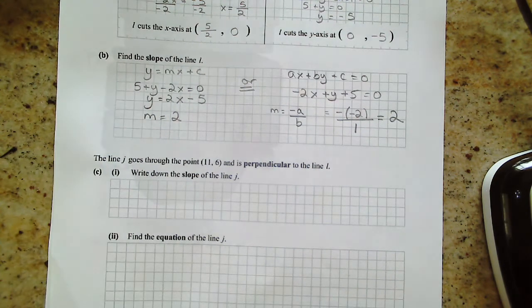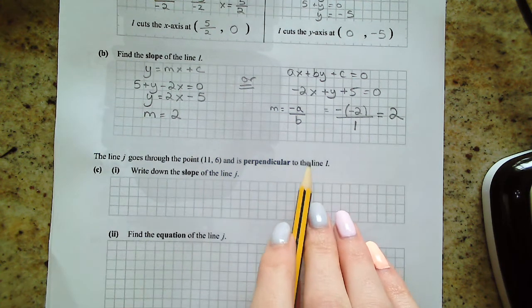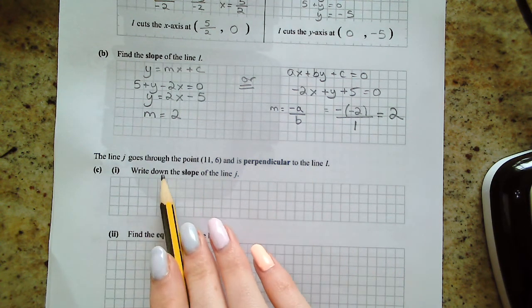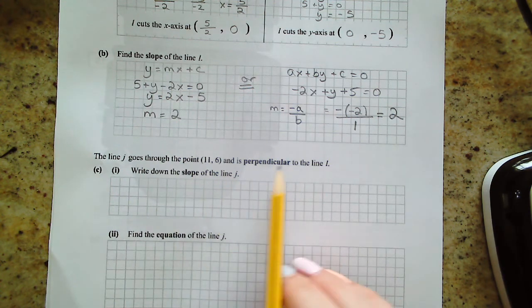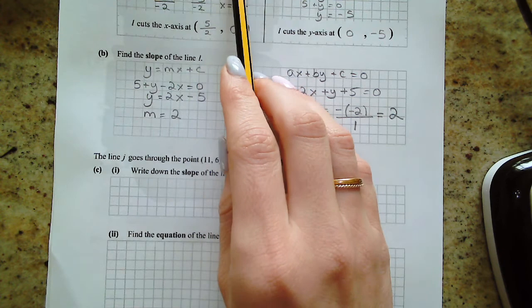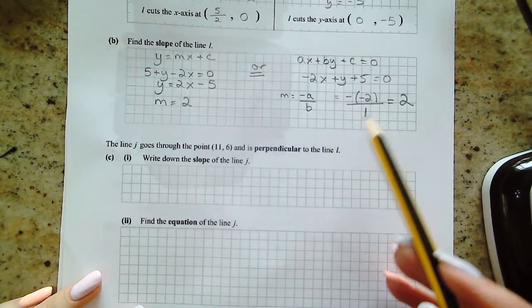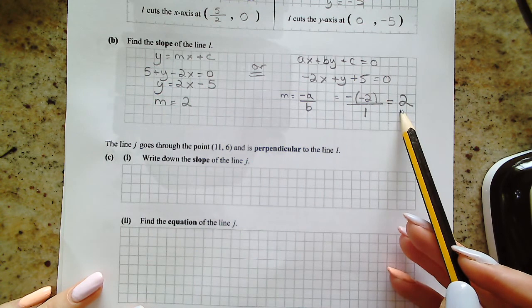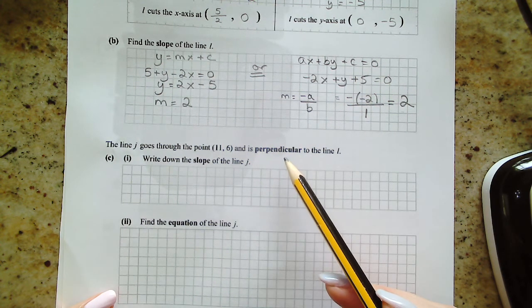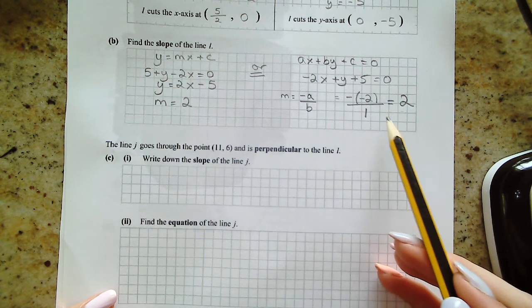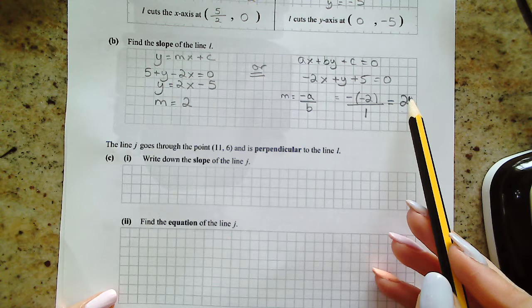Alright, C, line J. So the line J goes through the point 11, 6 and is perpendicular to the line L. Okay, what do we want? Write down the slope of the line J. So if it's perpendicular to this line here, we know that the slope of L is 2. To find the slope of a line perpendicular, what you have to do is flip the slope of the other line and change the sign.